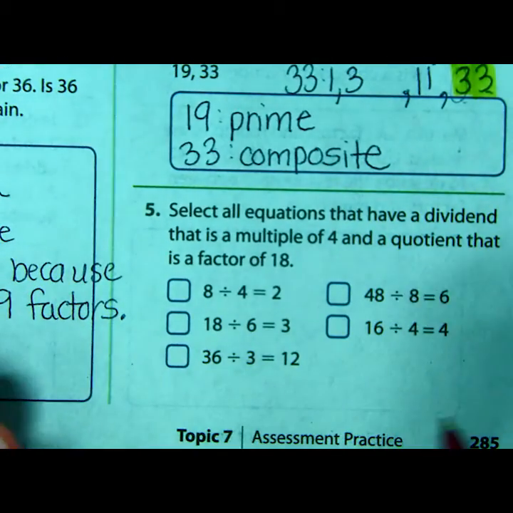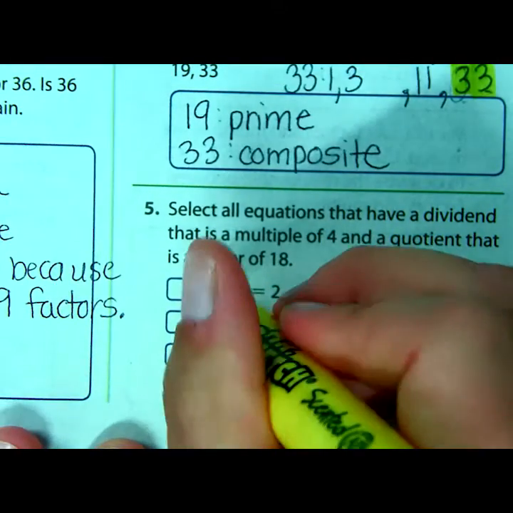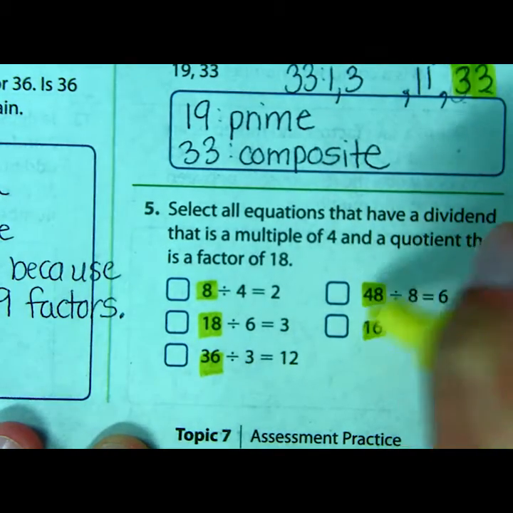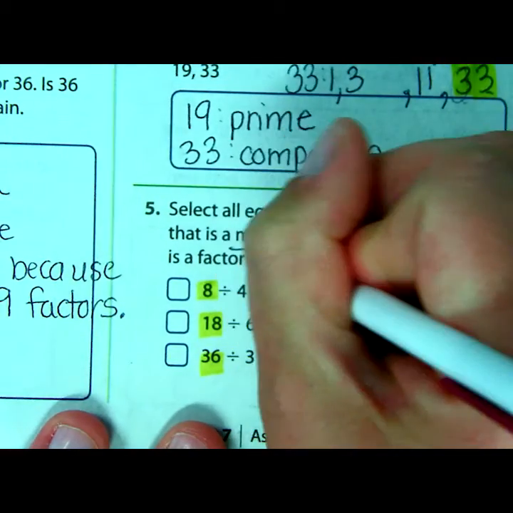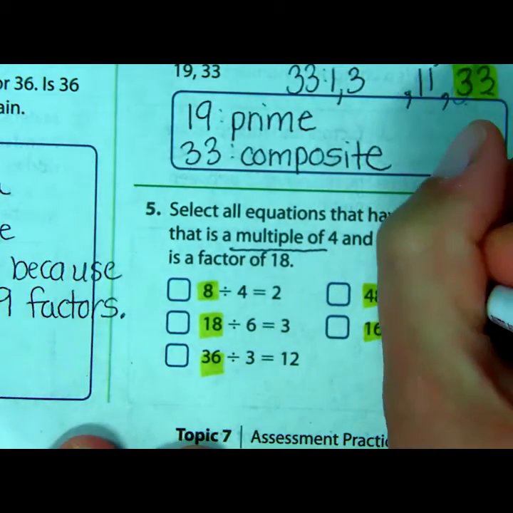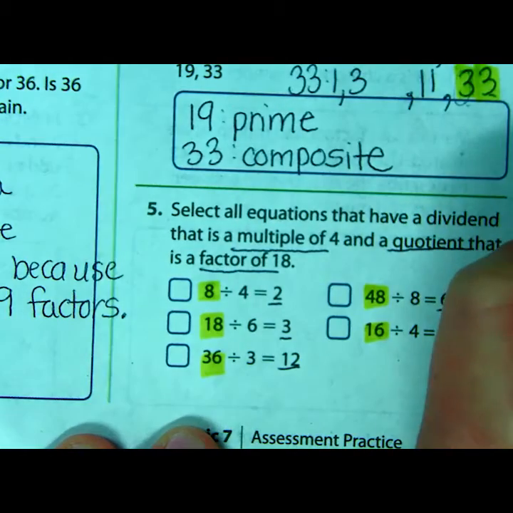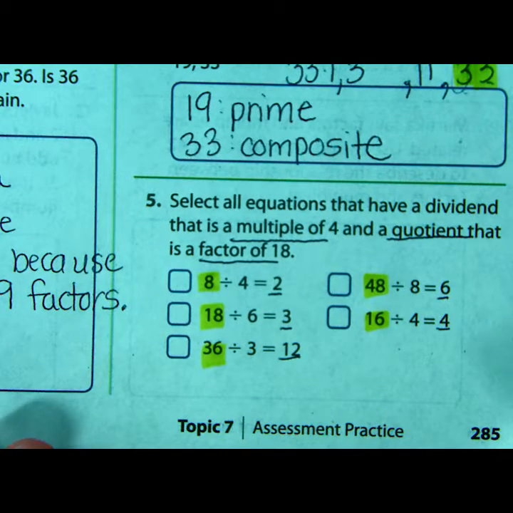Last one. On page 285, we're on question number 5. Select all equations that have a dividend that is a multiple of 4. So we're talking about the big number that's being divided. So we're focused on those numbers. A multiple of 4 and has a quotient, that's the answer, that is a factor of 18. Wow. So first let's look and find out, are these all multiples of 4?